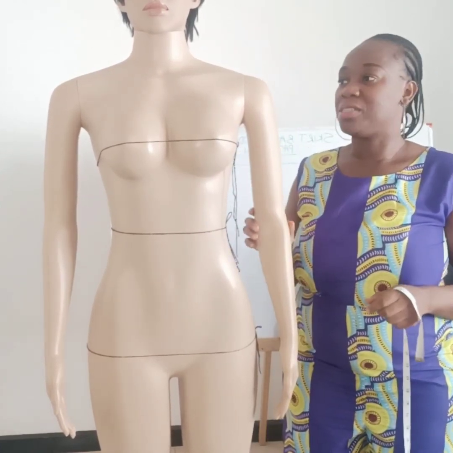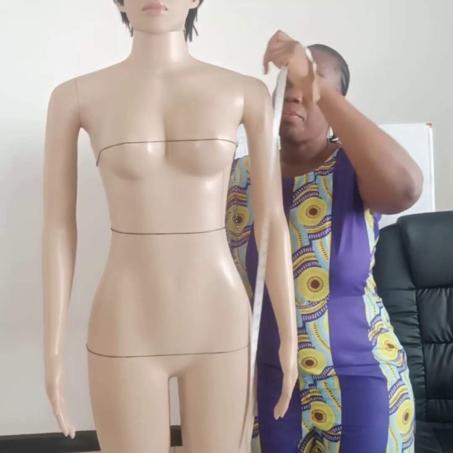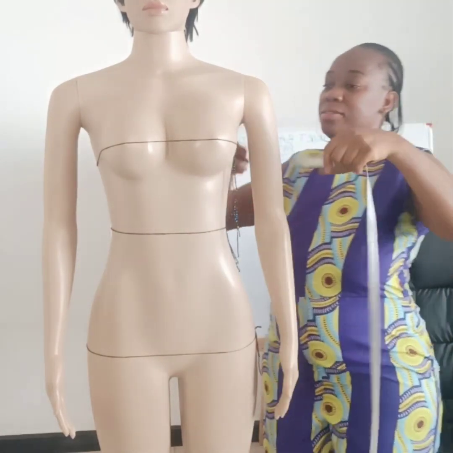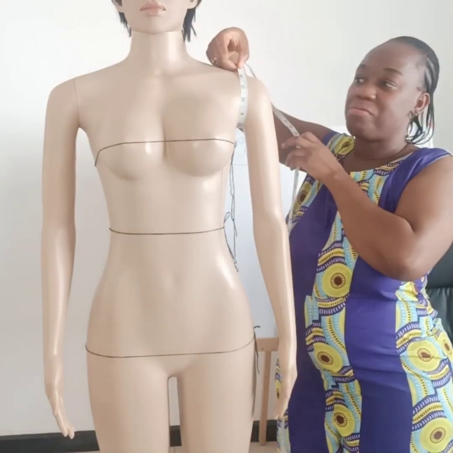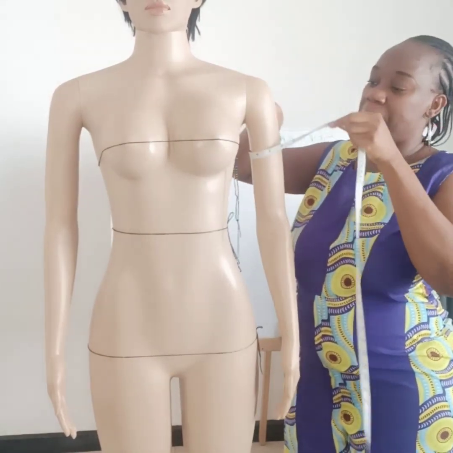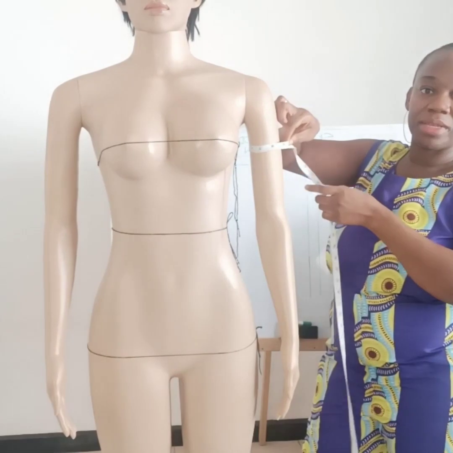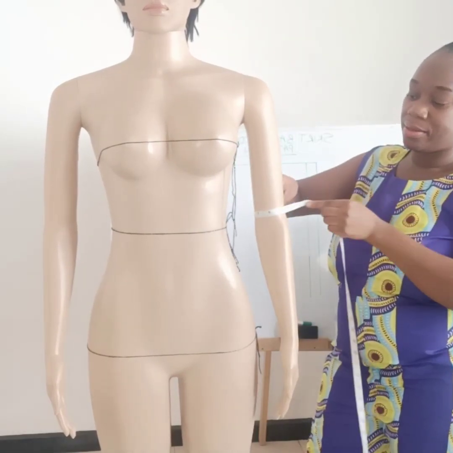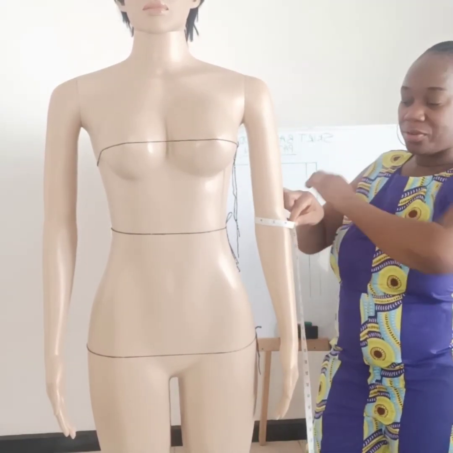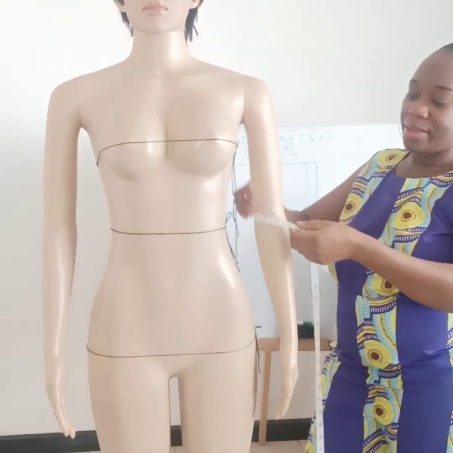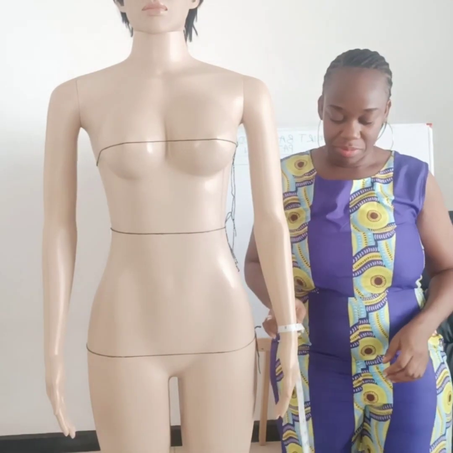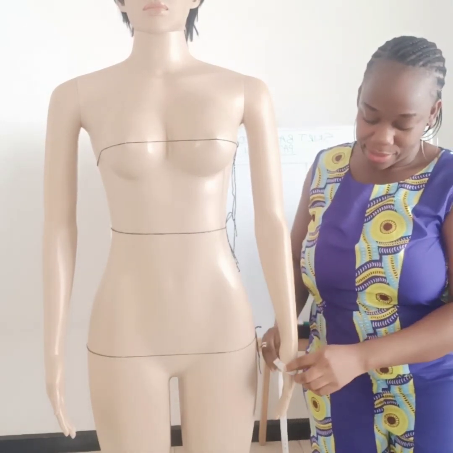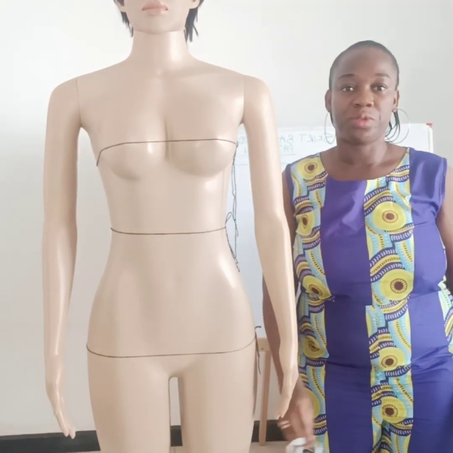If the blouse is going to have a sleeve, then you need the round sleeve measurement, you need the bicep measurement, you need the round elbow measurement, depending on how long the sleeve is going to be, and then the wrist measurement. However, when you are taking your wrist measurement, you take it such that the hand can go through it.